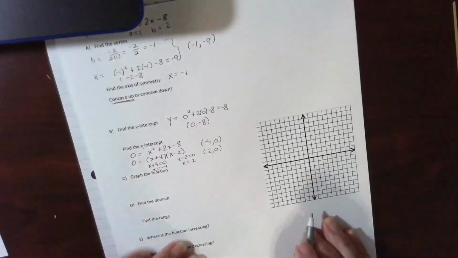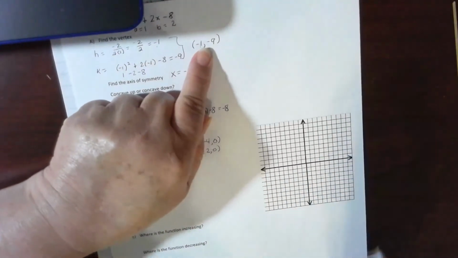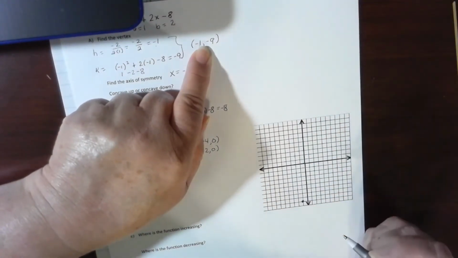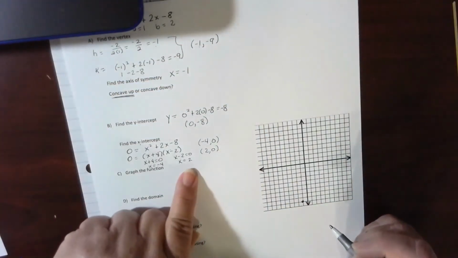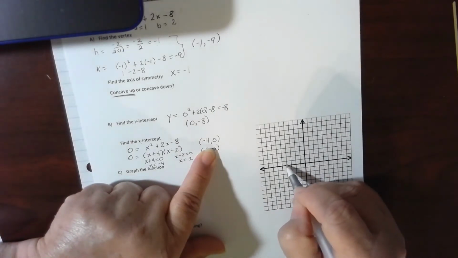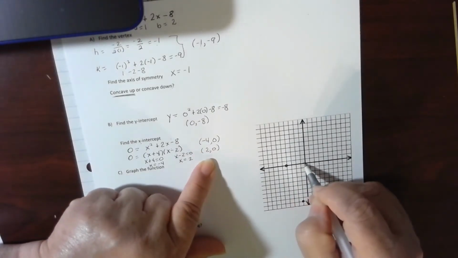Now I'm going to graph my function. So my vertex is -1, -9. That's right there. My intercepts are -4 and +2.